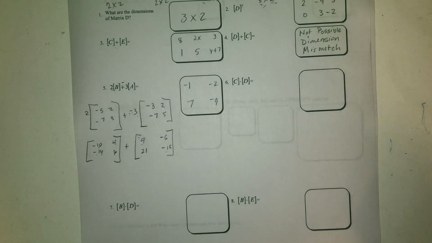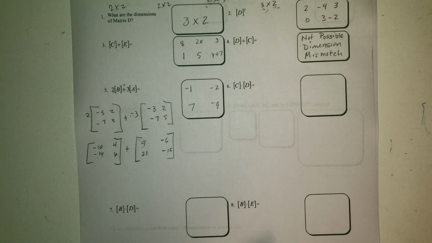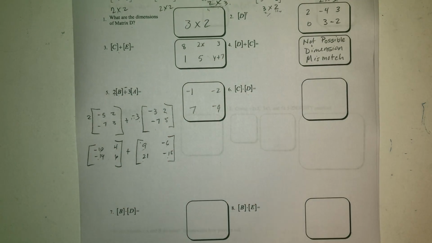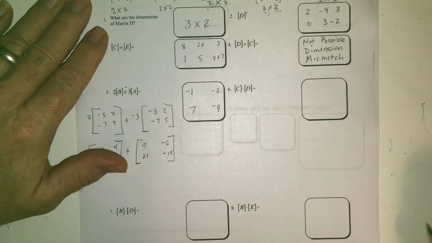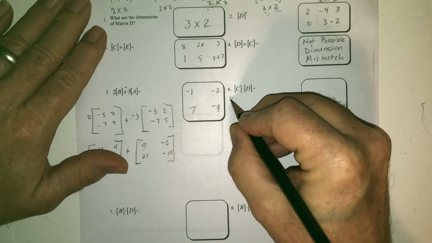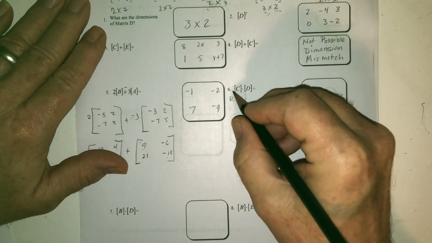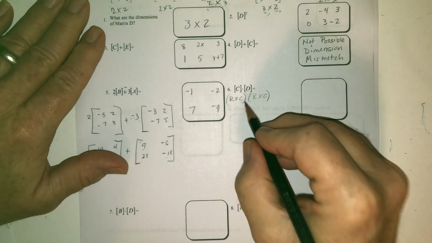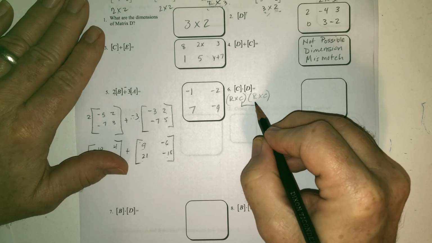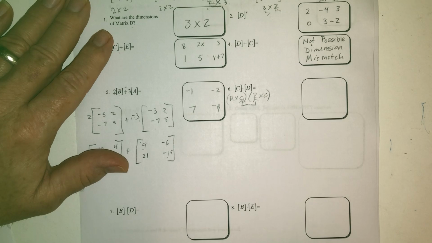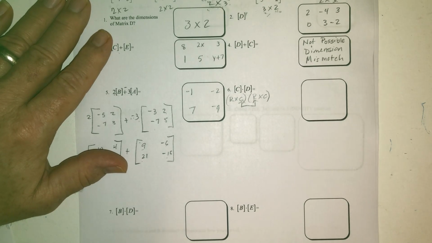All right, let's go to number 6. In number 6, we're going to multiply matrices. I'm going to write out that process just to make sure we see how to do that. In order to multiply matrices, you need to look at the dimensions, and it's a row by column. If you do that, the number of columns in the first matrix has to be equal to the number of rows in the second matrix. If that's not the case, then it's not possible.